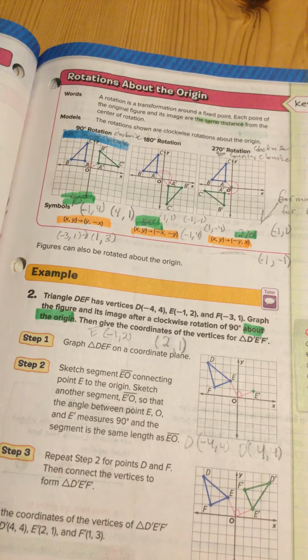And then graph it after you have those. I highly recommend finding your points first, your ordered pairs first, and then graphing. Don't try to graph it visually. That's when mistakes are happening. So don't do it graphically first.